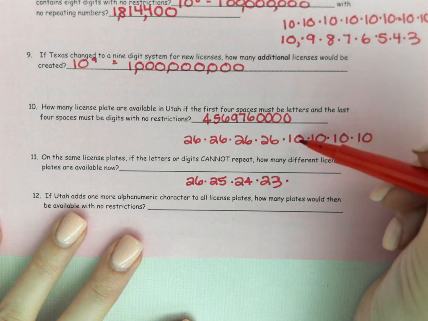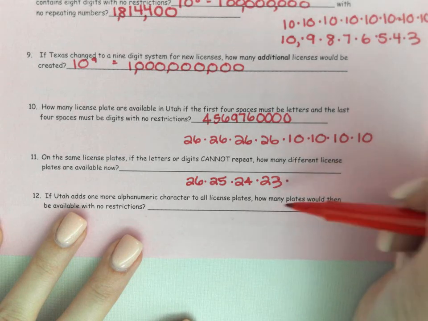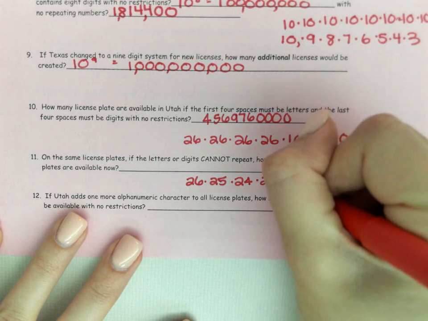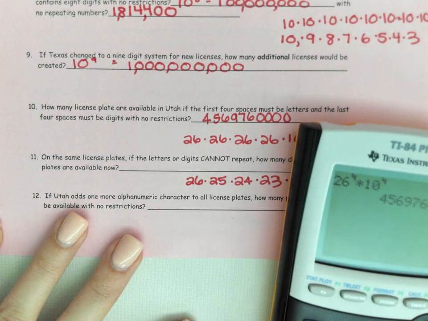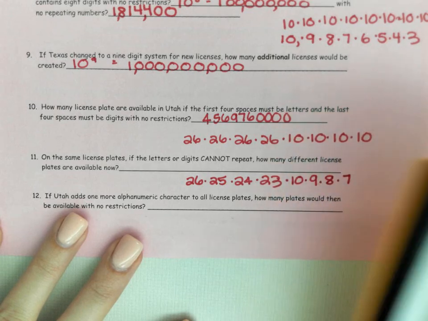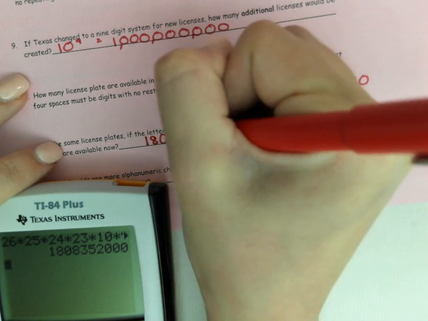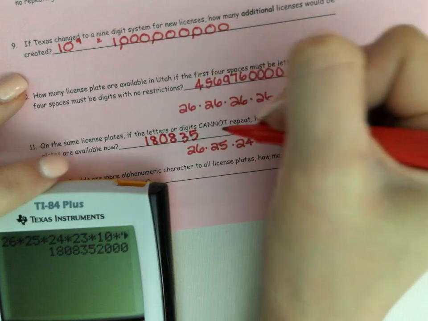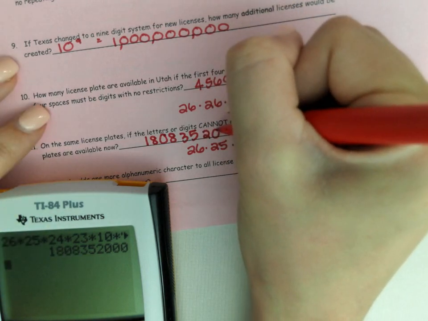So I would say when you get down to numbers, you can't include an O because we can't repeat. But I'm not going to be that specific on your test. So I'm just going to keep it 10, 9, 8, 7. So 26 times 25 times 24 times 23 times 10 times 9 times 8 times 7. If they can't repeat, this is how many license plate options there are.